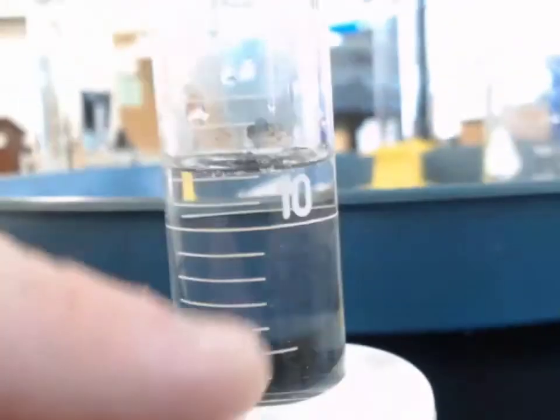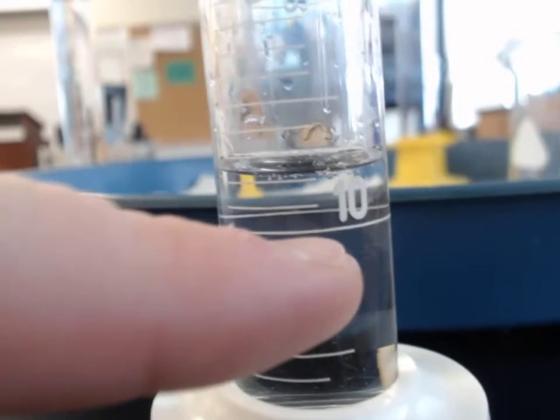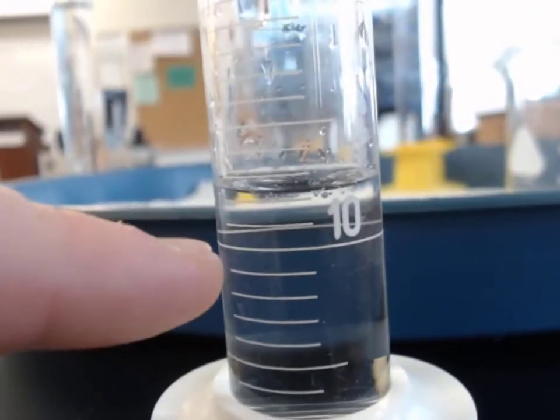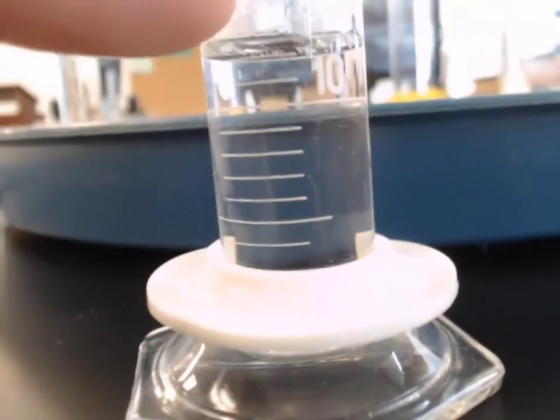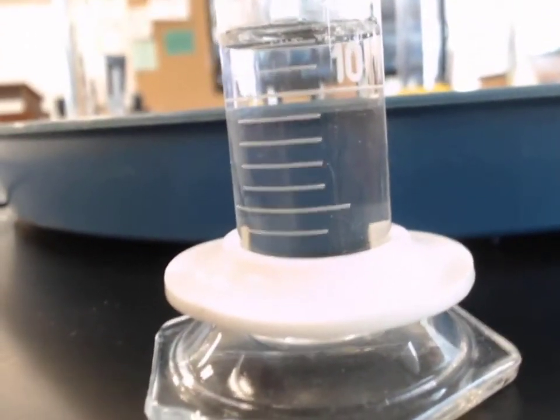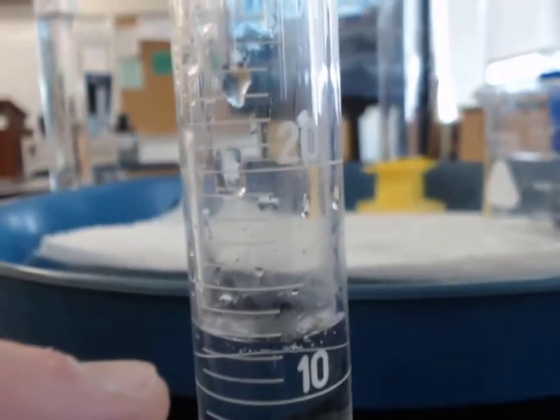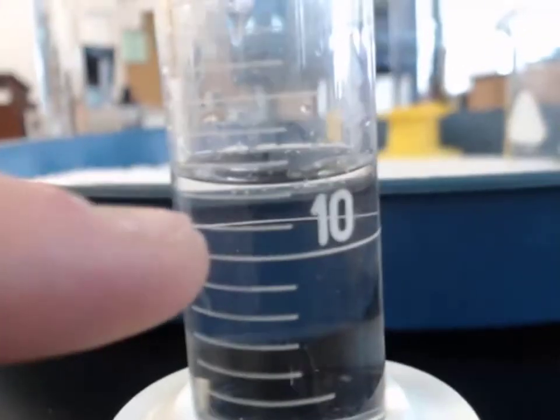So 10 milliliters is this line that goes all the way around. And then 1, 2, 3, 4, 5, 6, 7, 8, 9, 10. So you can see from 10 to 20, each of these small lines is 1 milliliter.